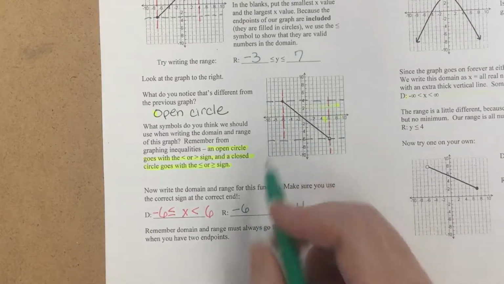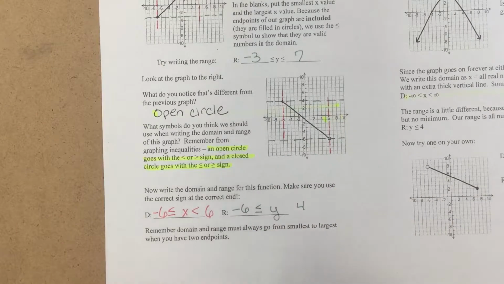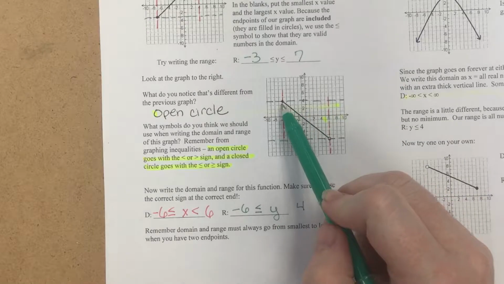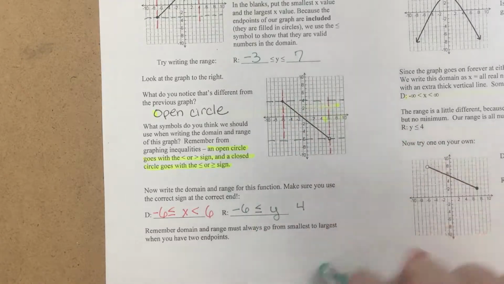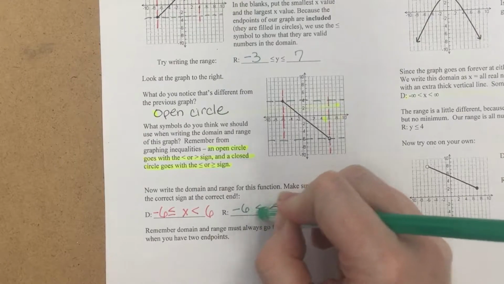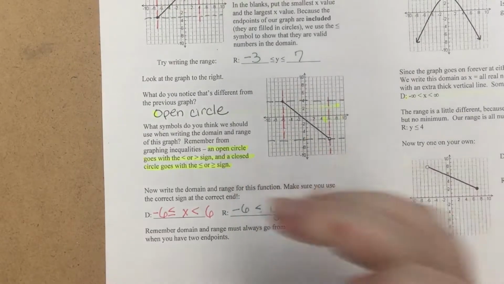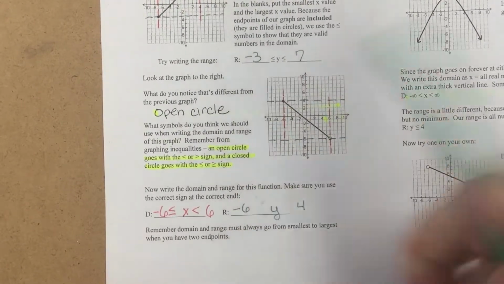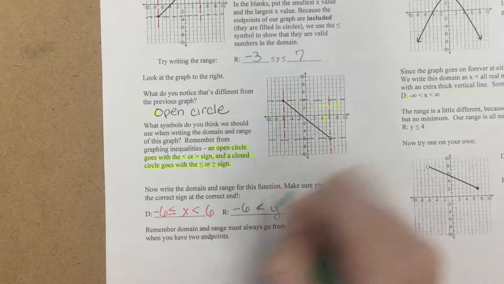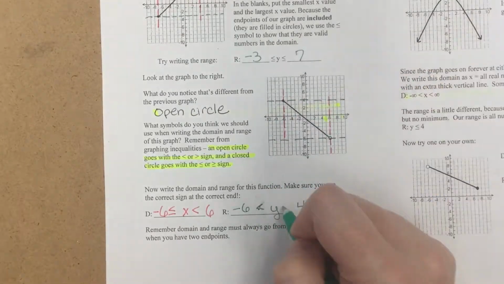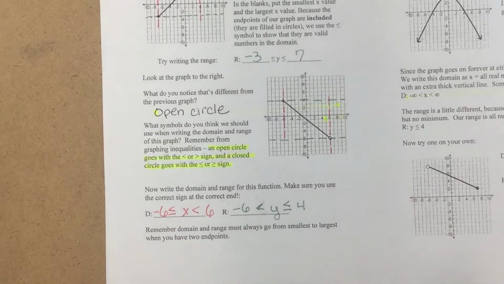So that's an open circle. So it's less than or equal to. The 4 is at a closed circle. Oops, I did that wrong. Sorry, y'all. -6 is at the open circle, so it's regular less than. And then 4 is at the closed circle, so that's the less than or equal to.